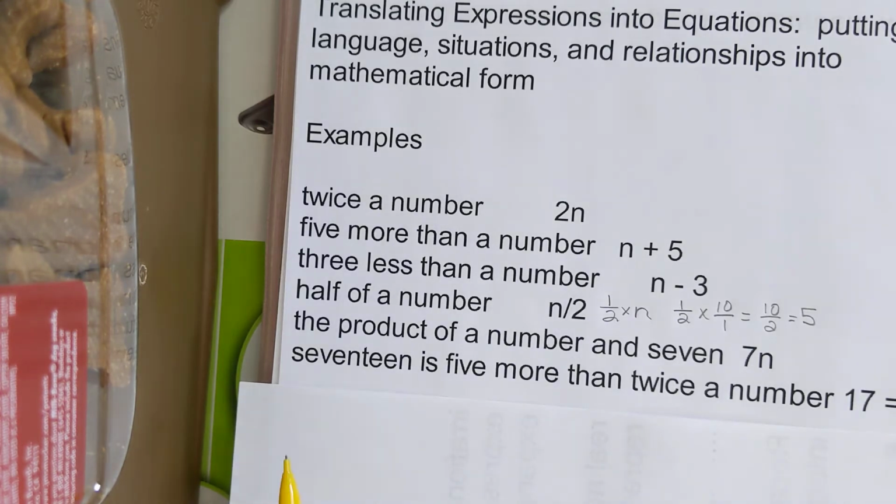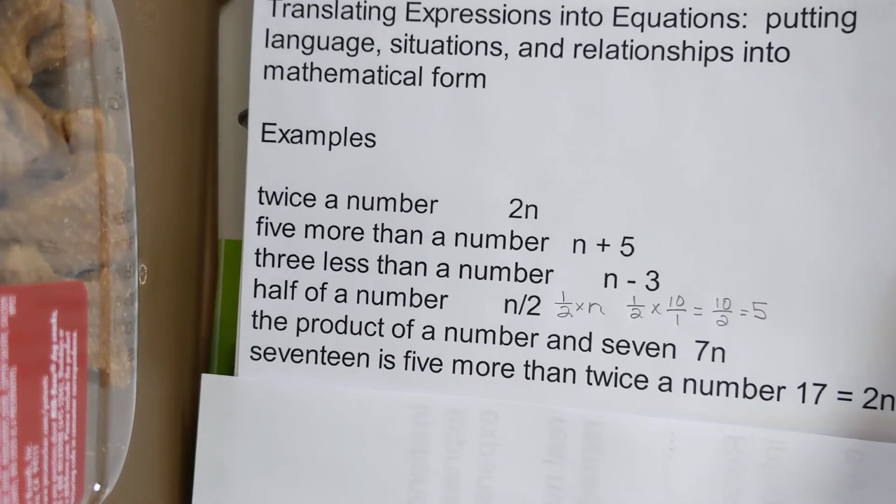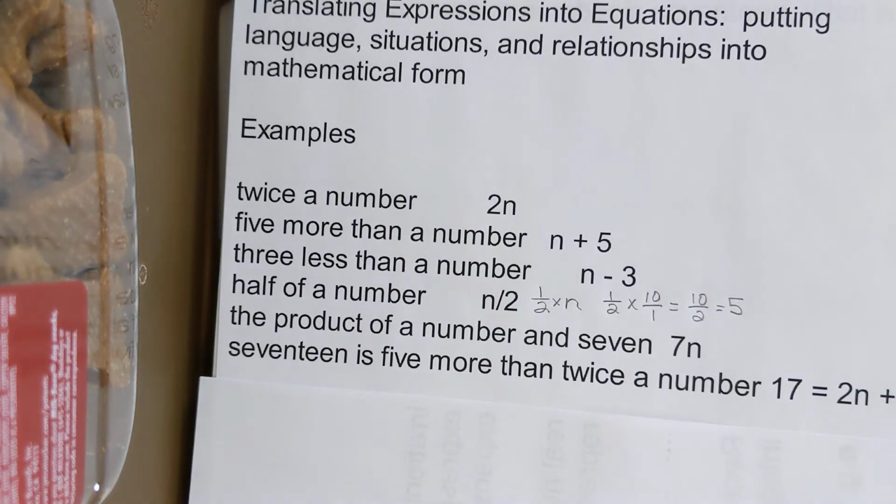Okay. 17 is 5 more than twice a number. So I need to translate that into a mathematical equation. So 17 is, that means 17 equals 5 more than, so it's going to be something plus 5, twice a number.